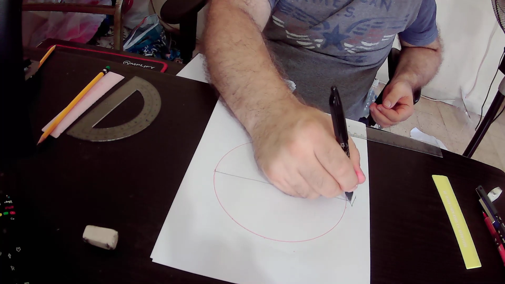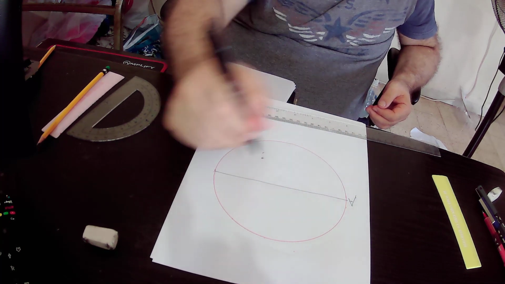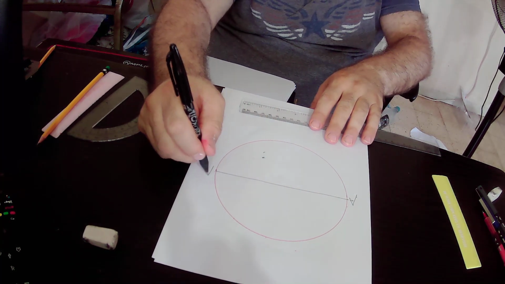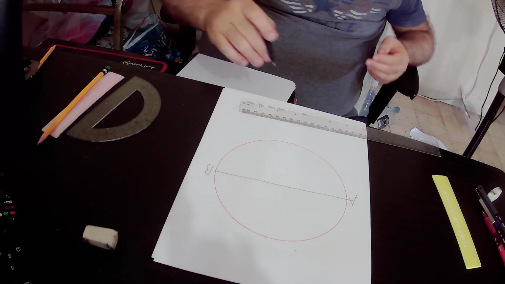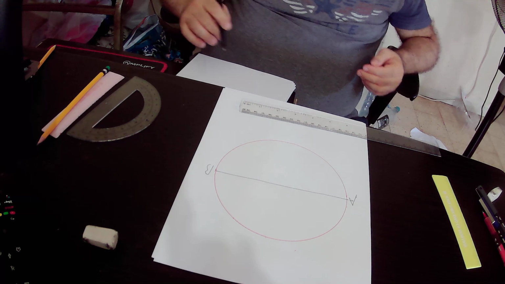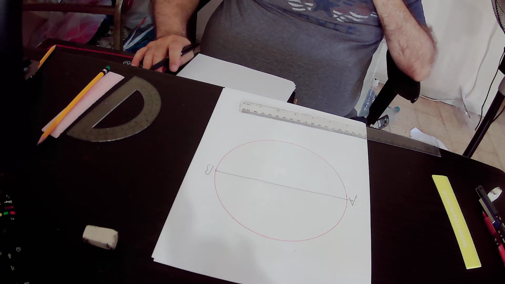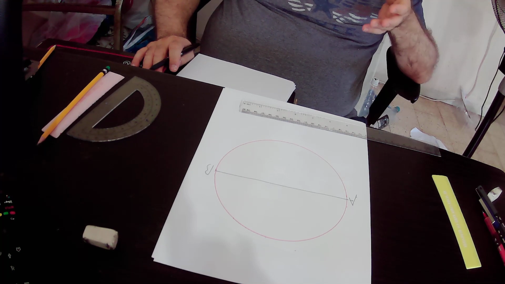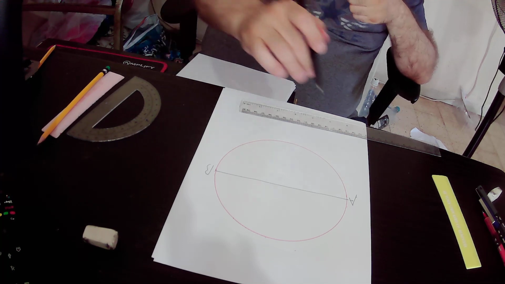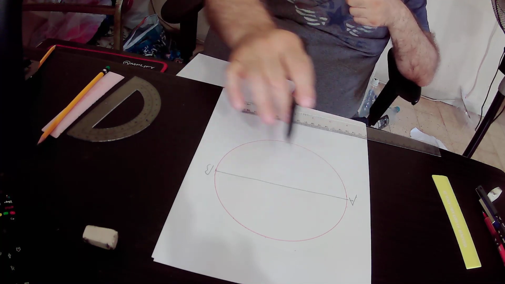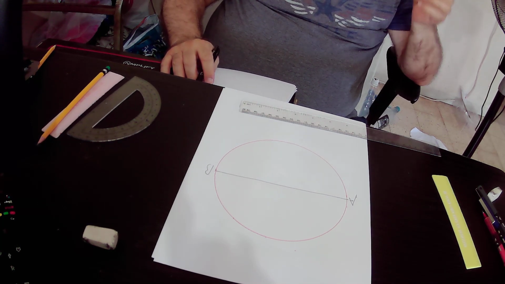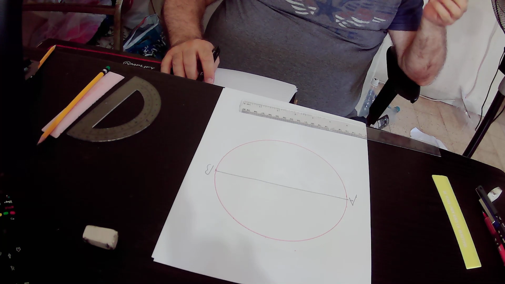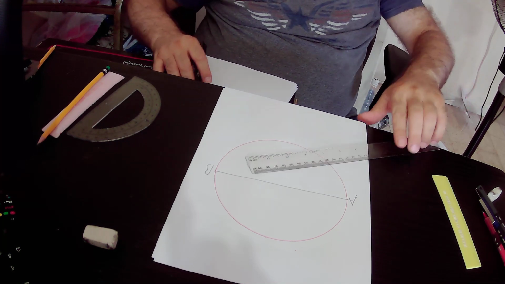Suppose that chord or string AB is the diameter of this circle. Any peripheral angle that rests on this diameter AB will be equal to 90 degrees according to rule number 1.